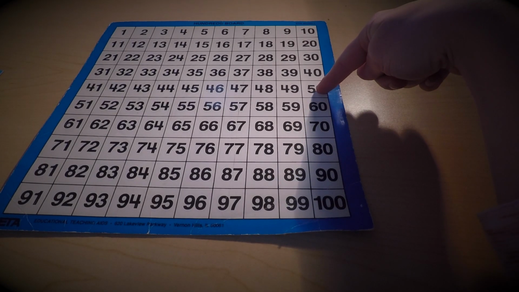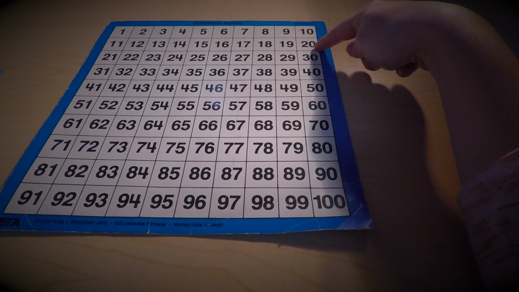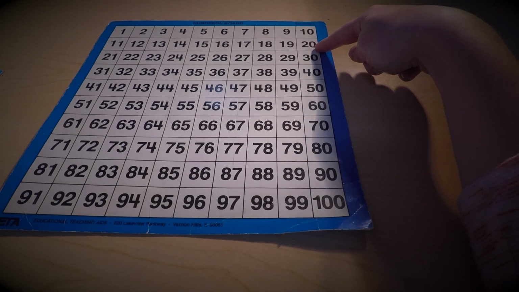Now we're going to do the same thing on our hundreds chart. So I'm going to point to the number 50. And I need to take away 30 from 50. So when I'm subtracting, I'm going to count going up. And we're going to count by tens until we get to 30 because we're taking away 30 from 50. Here we go. My finger's on 50. We're going to count up to 30. Here we go. 10, 20, 30. What number did we land on? Very good. You landed on 20. So you can subtract using a hundreds chart.